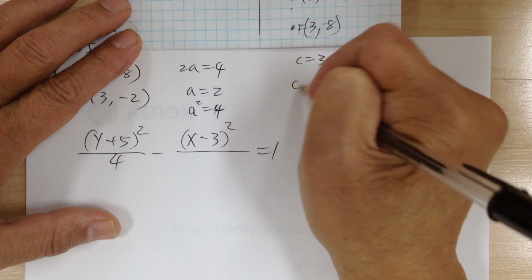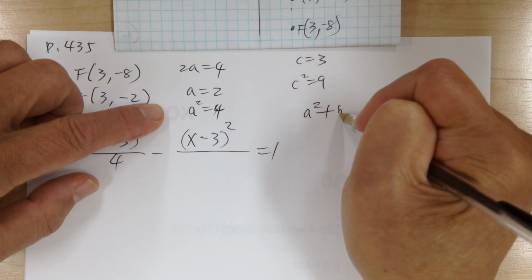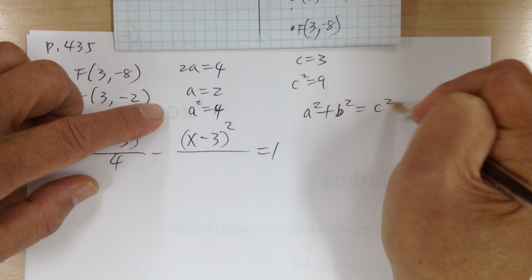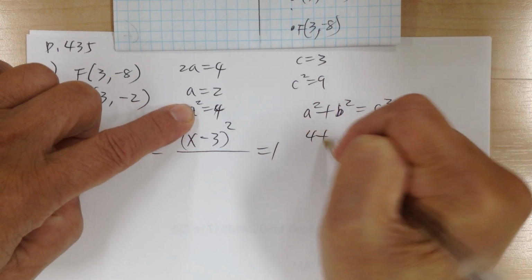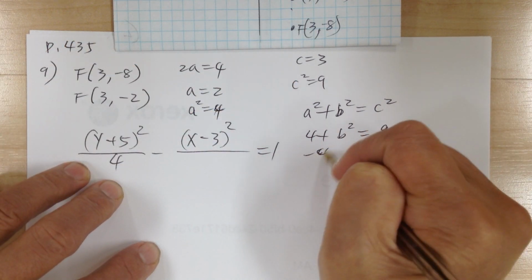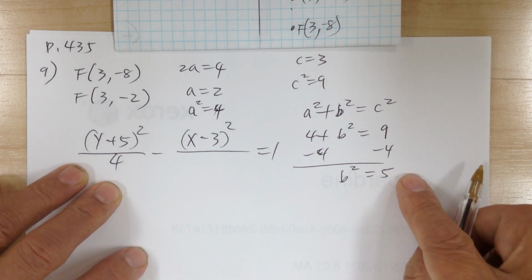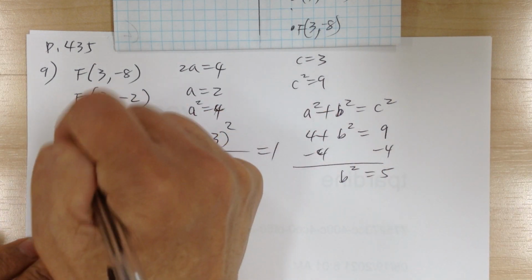Okay, now c squared equal to 9. So let's go and get the Pythagorean theorem. So a squared plus b squared equal to c squared. So a squared is 4. c squared is 9. So minus 4 on each side. So you got b squared equal to 5. Okay, so 5 will go under here, and that's it.